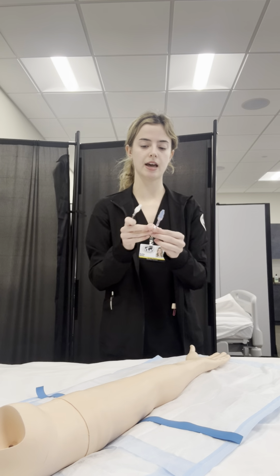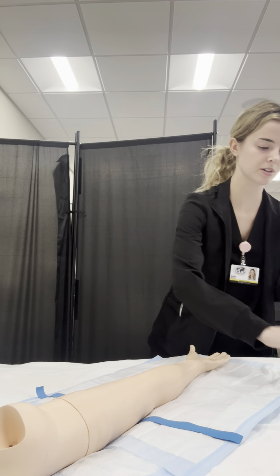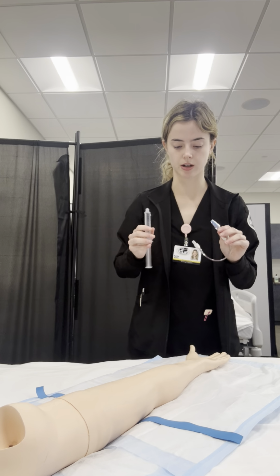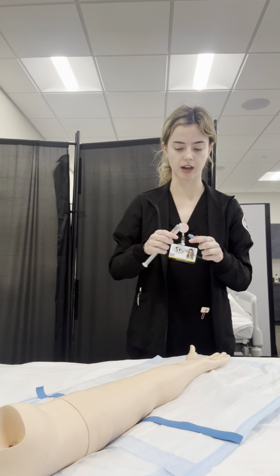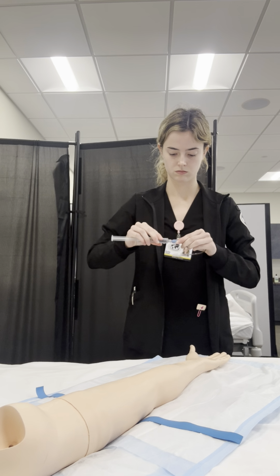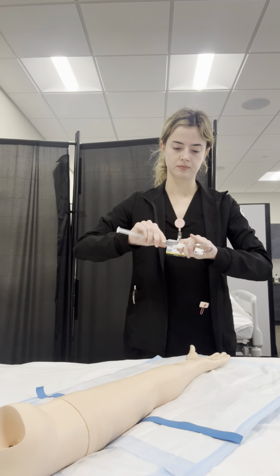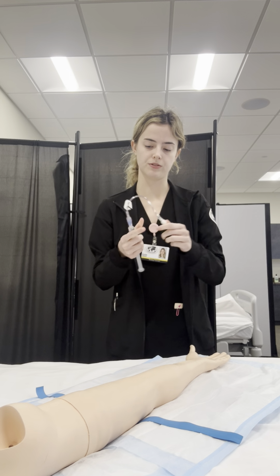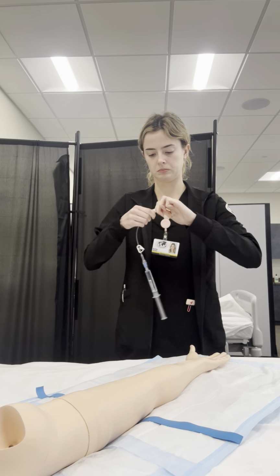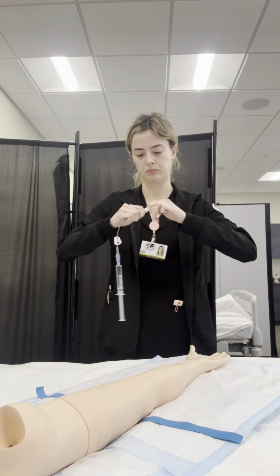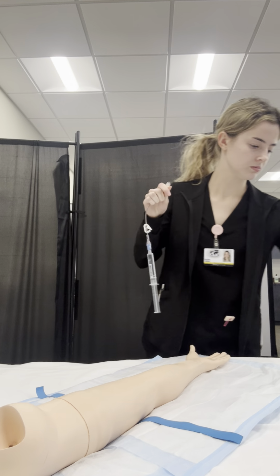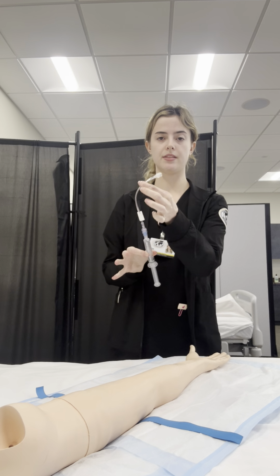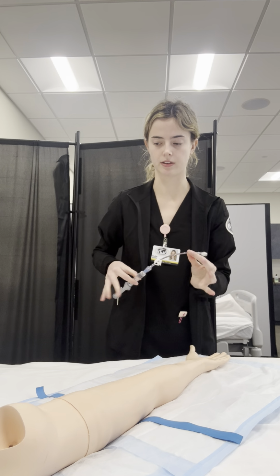I have my extension set. It is unclamped. So now what I want to do is go ahead and attach the normal saline to the extension set, so that way when I'm ready to attach it to the IV site, it's all ready to go. Okay, so that is attached. So I'm going to go ahead and remove this cap. And I want to make sure that this end doesn't touch anywhere that isn't clean.